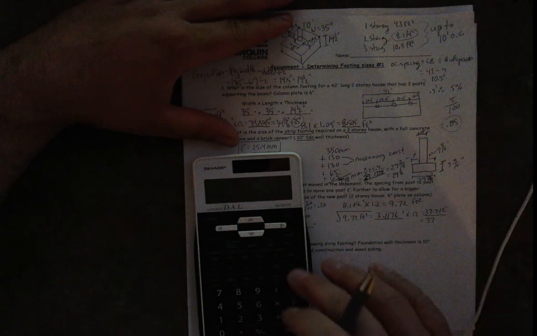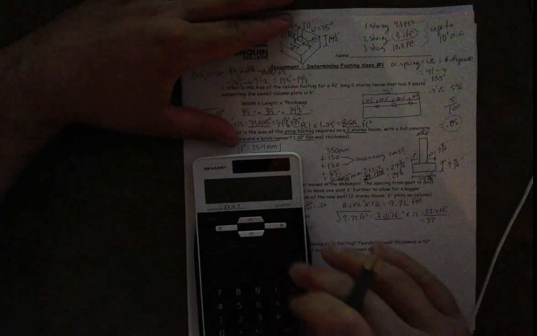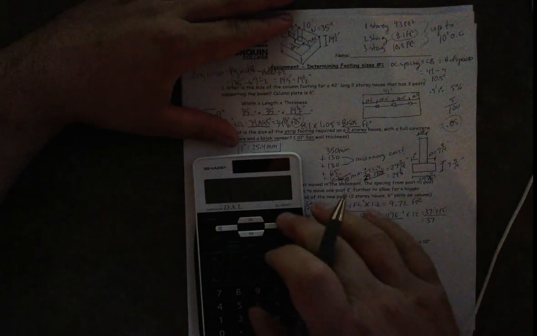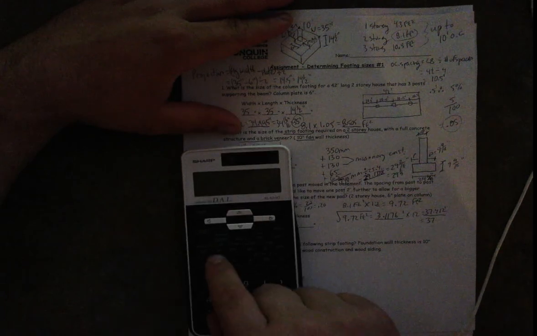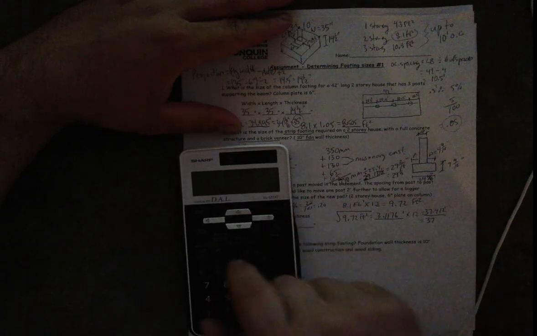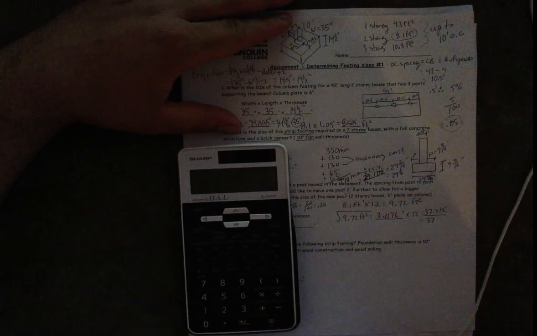Well, not 12, 16, sorry. So we'll delete that. I can't go back. So let's just start that over. Square root of 9.72 times 12. So I got all my decimals there.